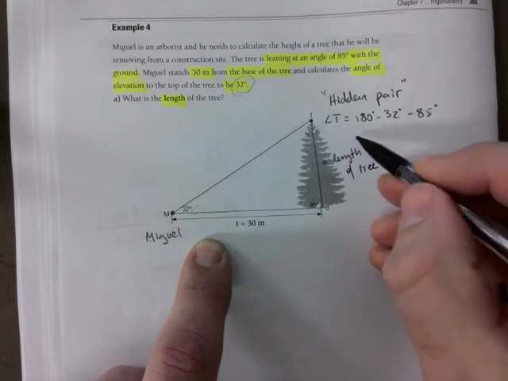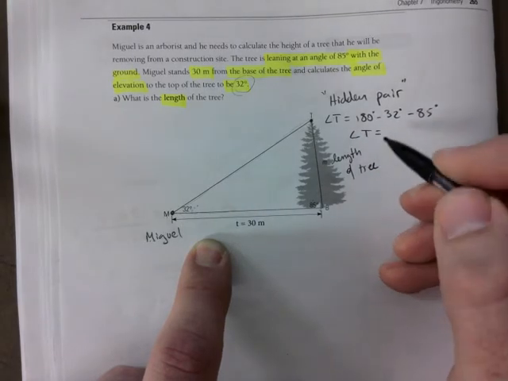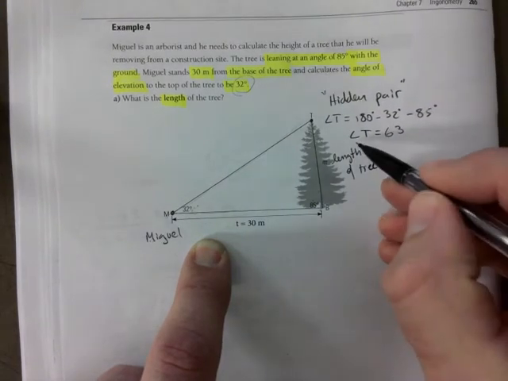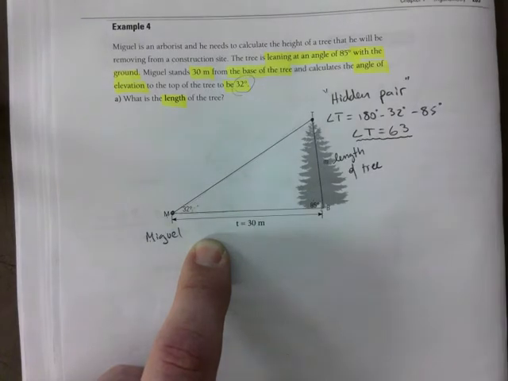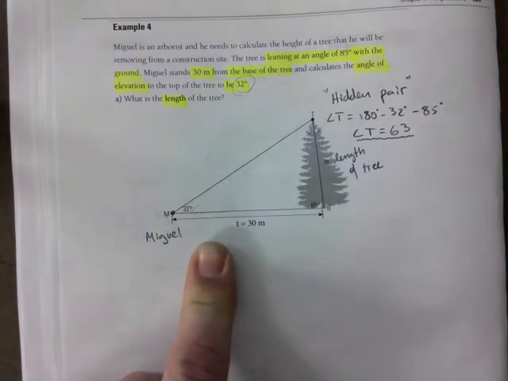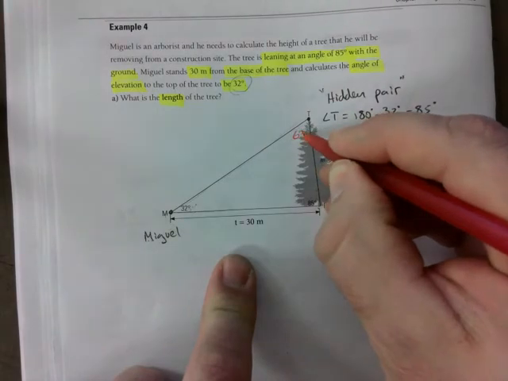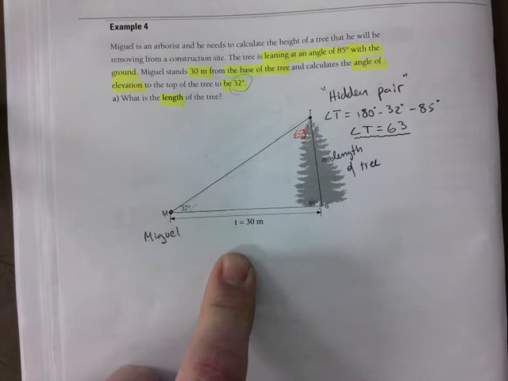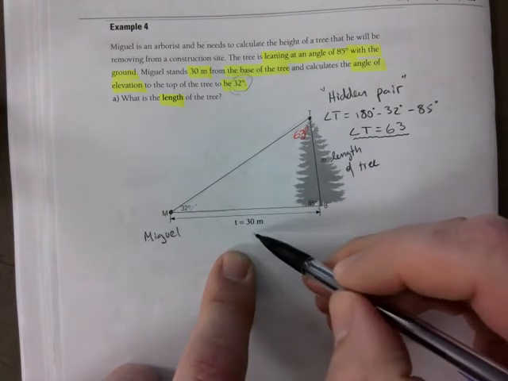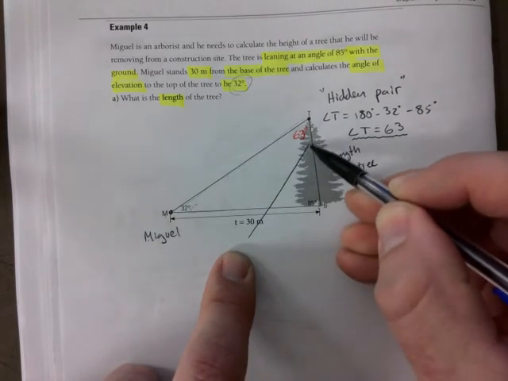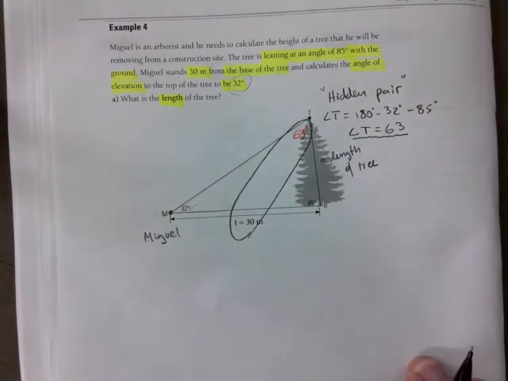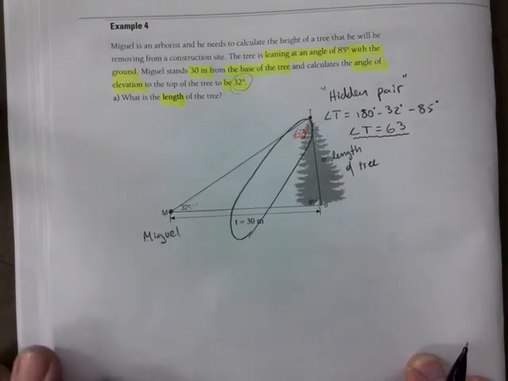right? You figure that out, and you get 63 degrees. That's very important to us. I'm going to use a different marker or a pen and write that 63 in there to clearly indicate that it wasn't there at the beginning. And now you have a pair. So when you have two angles, find the third angle to get that pair. Okay.